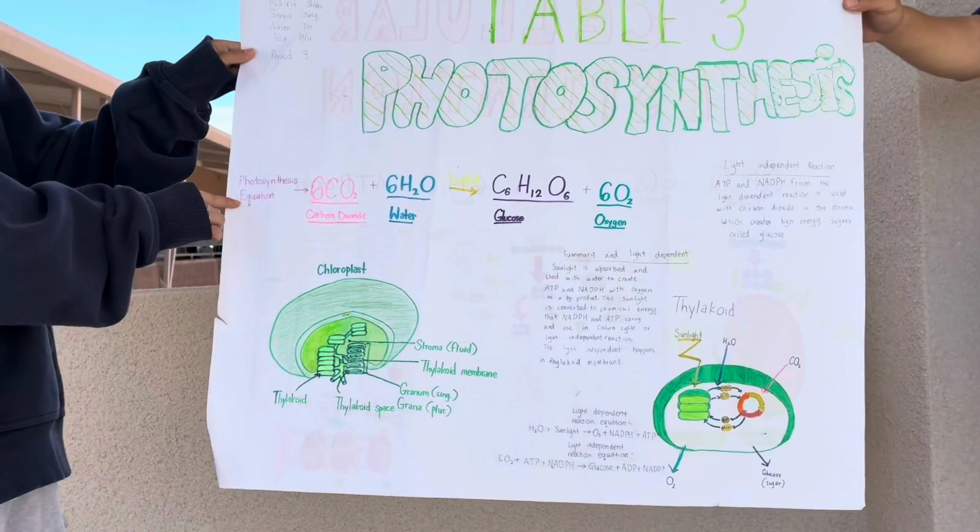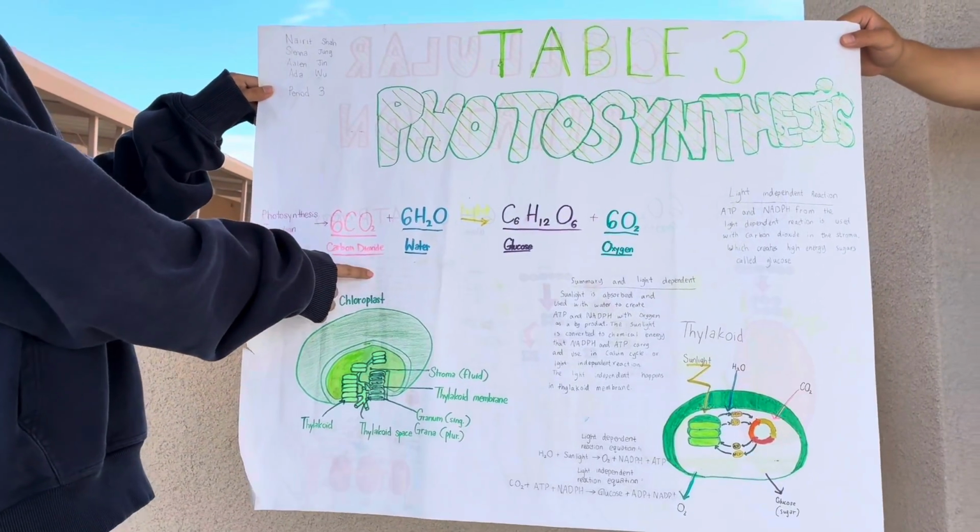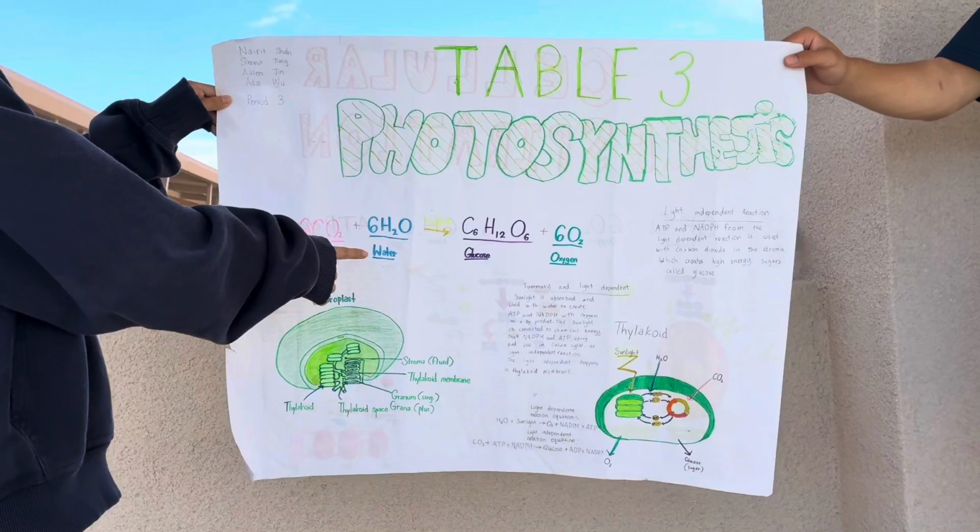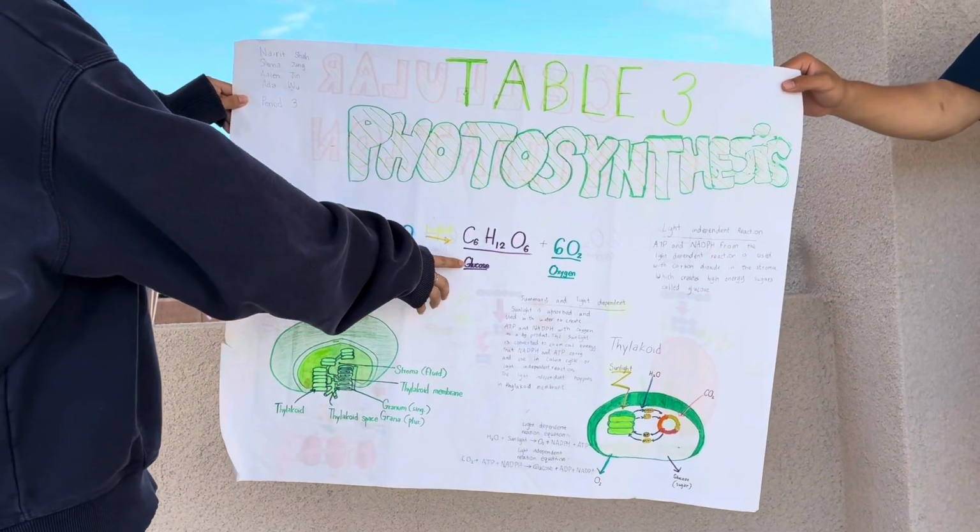Hello, we're period 3, table 3, and our members are Alan, Narit, Ada, and Sienna. We're talking about photosynthesis first. The equation for photosynthesis is carbon dioxide plus water, converted with light to glucose and oxygen.